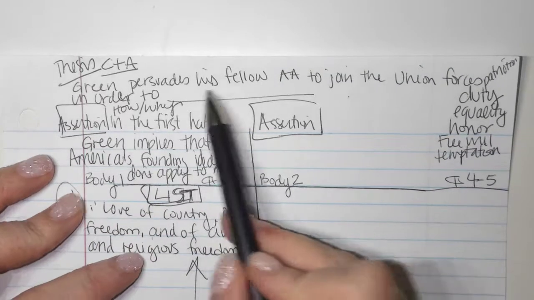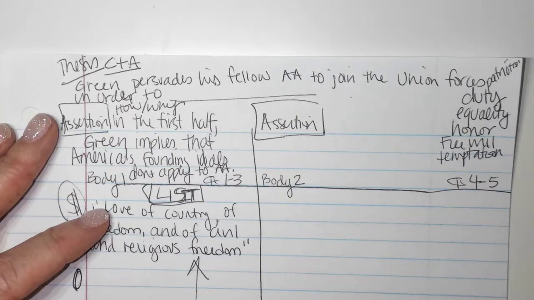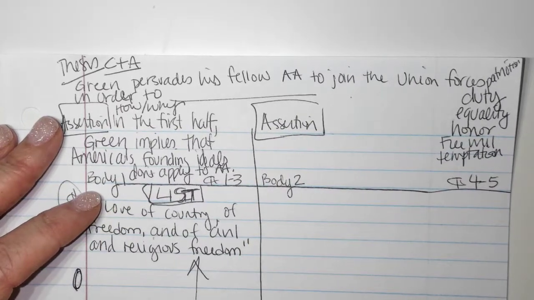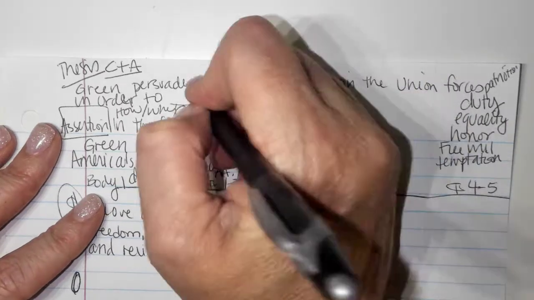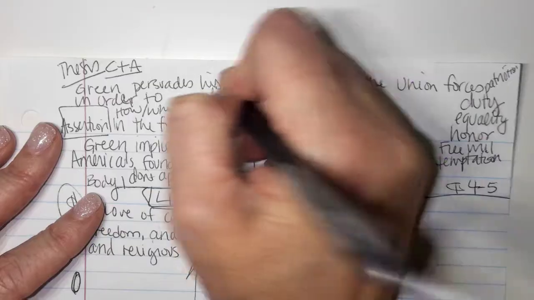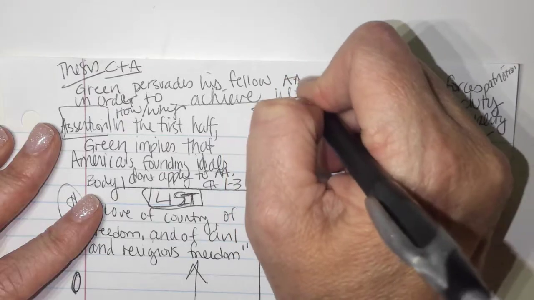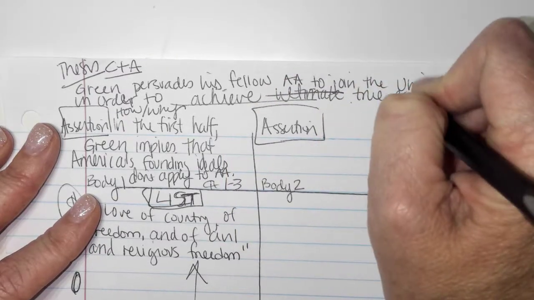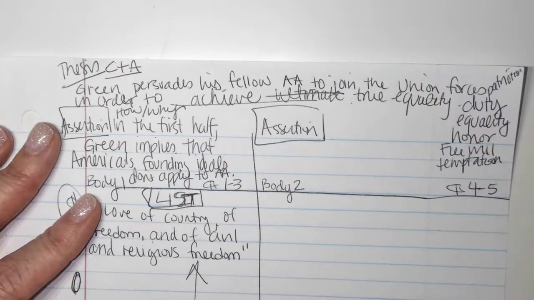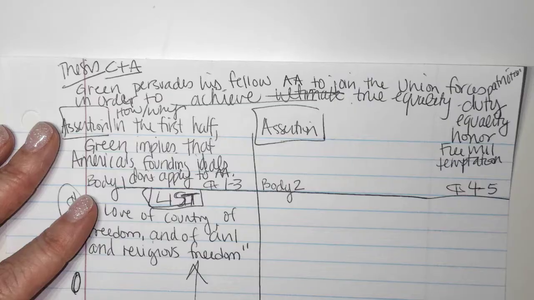So Green persuades his fellow African Americans to join the Union forces in order to, we need another marker verb there, in order to achieve, you could say, ultimate equality, or true equality. I like true equality. Period. There's your thesis. That's it, my friends.